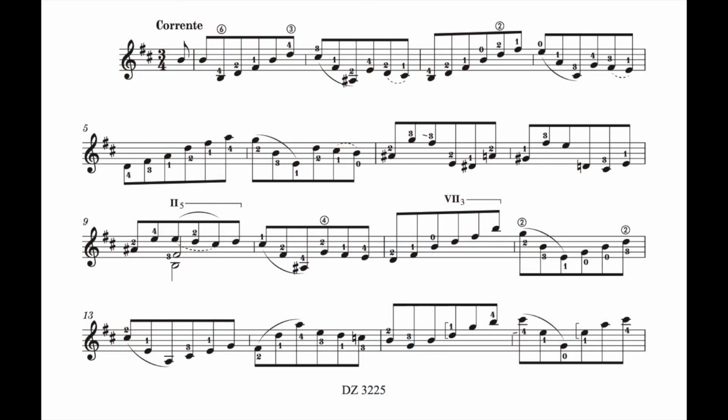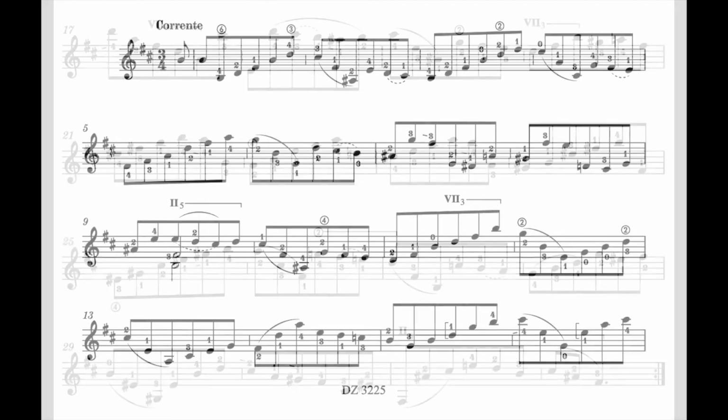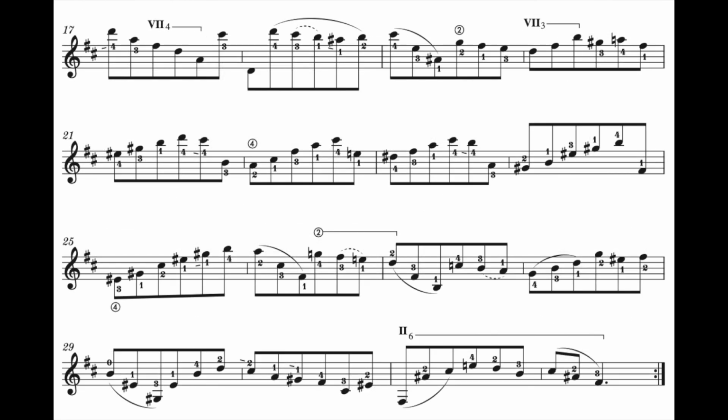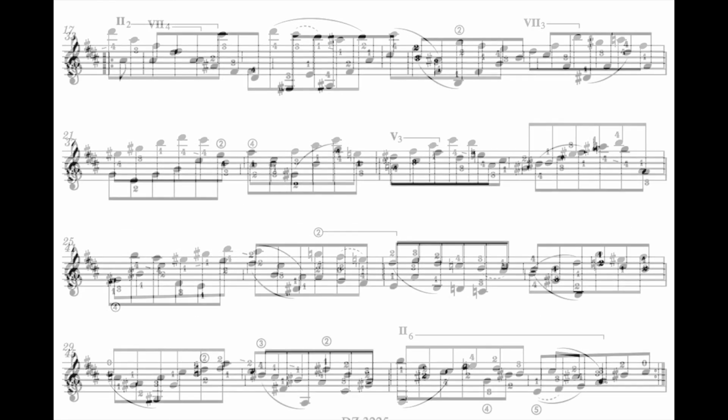This is a Corrente from the B minor partita with its iconic 3-note slurs. If you want a basic rule of thumb for slurs, you can say that the first note is accented and the last note is shorter. And this is especially true for the 3-note slurs.